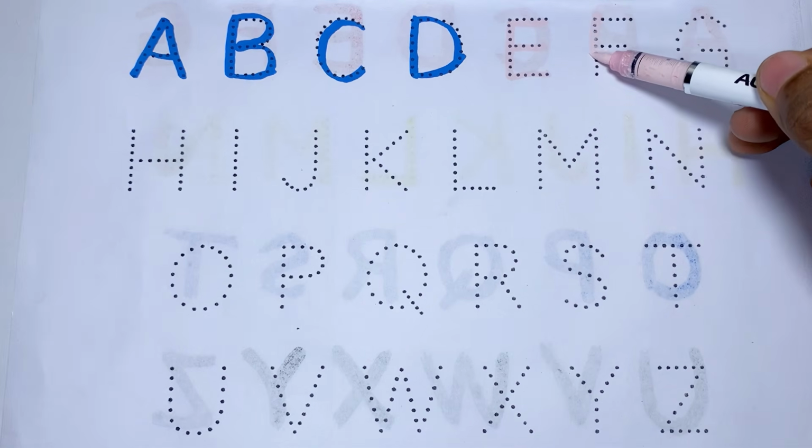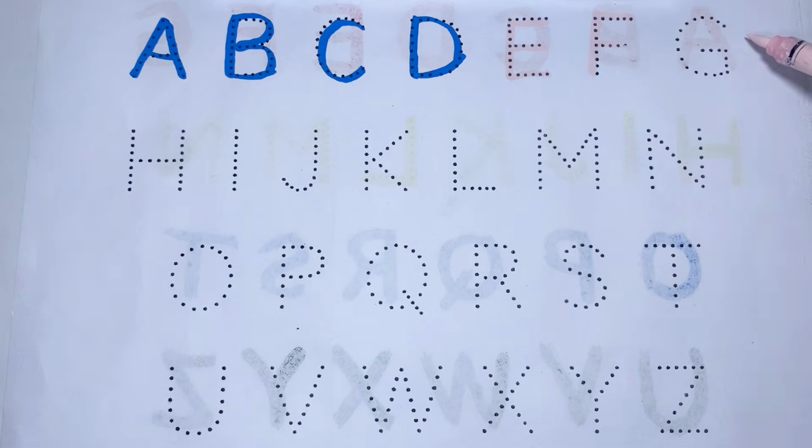E for elephant. F for fish. G for goat. So now you draw H and use gray color.